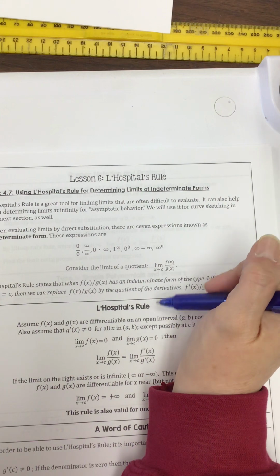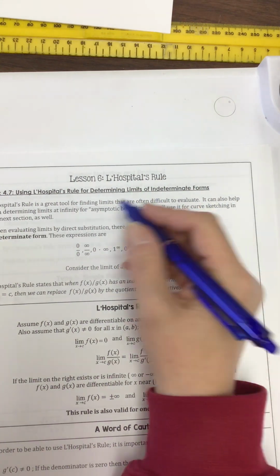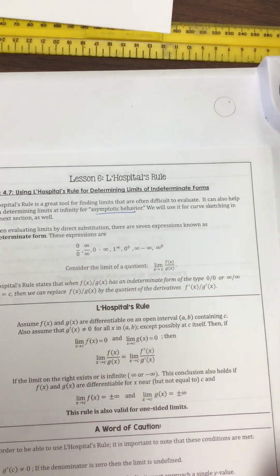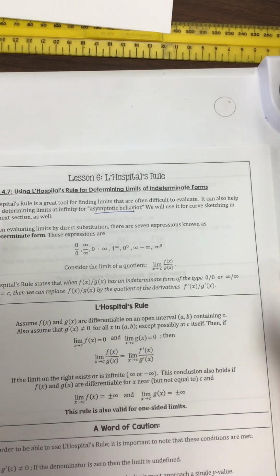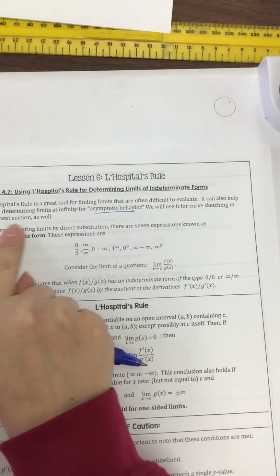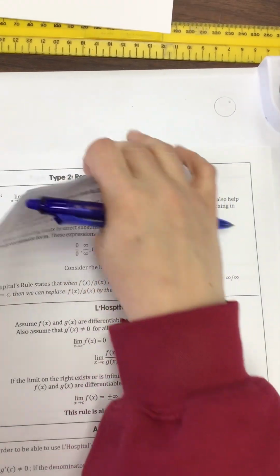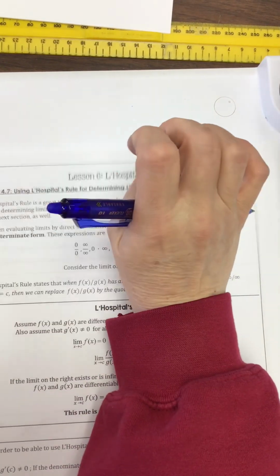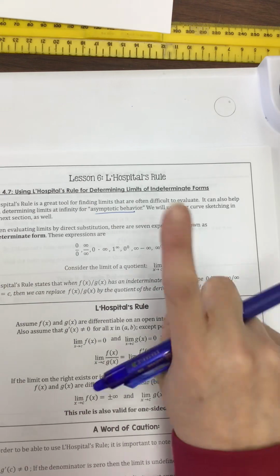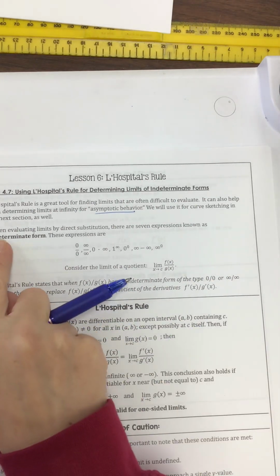It can also help to determine limits at infinity for asymptotic behavior. We'll use it for curve sketching in the next section as well. Next unit, we won't, this is the last section of unit 4. But in the next unit, we'll be doing curve sketching.